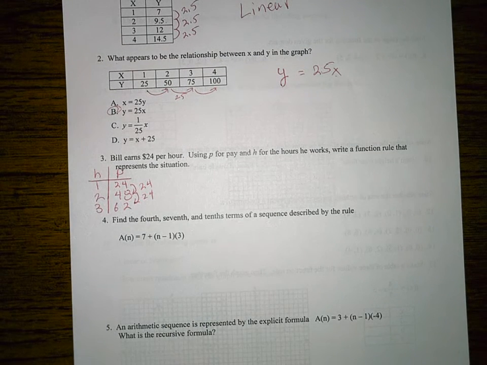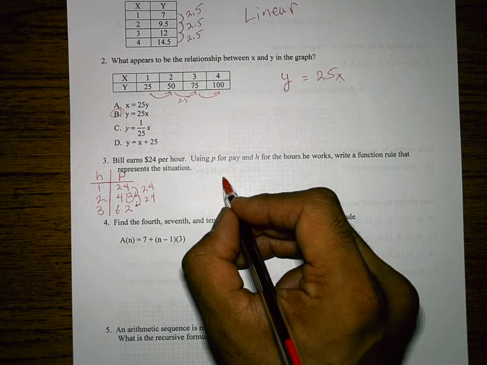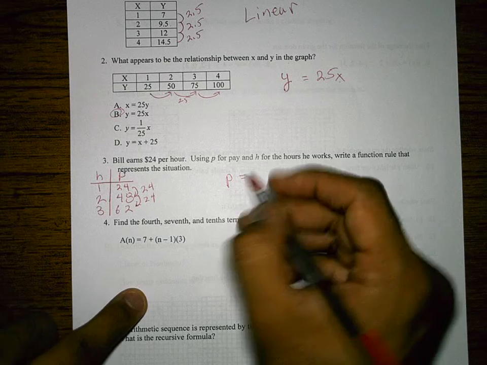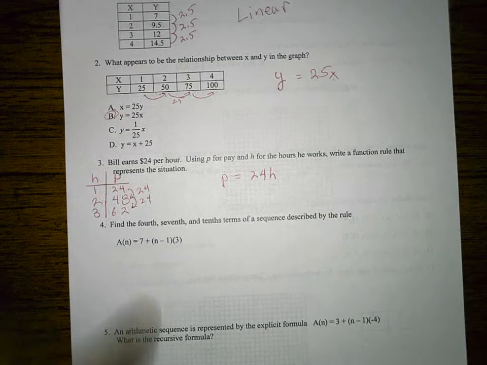Okay? So it's just like the question we did above. So we're looking at y, or what we call y, the output, which is my P, equals the change, which is 24, times the input, which is H.